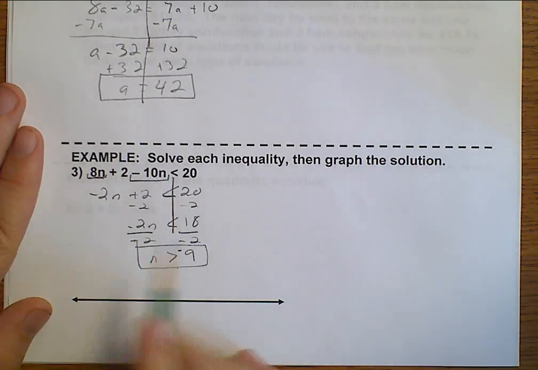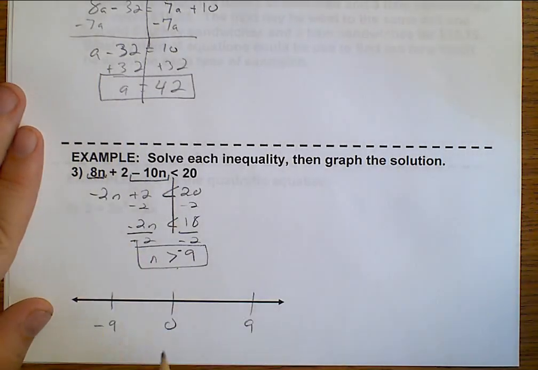So I'm going to put 0, 9, negative 9. I'm going to circle the negative 9. It does not get filled in because this does not have an equals bar. And we're going to shade to the right.